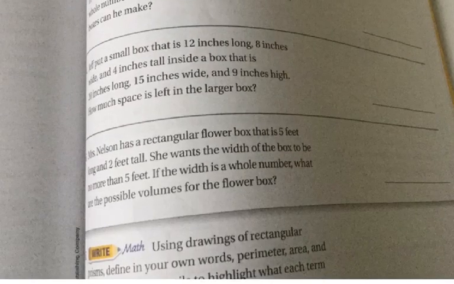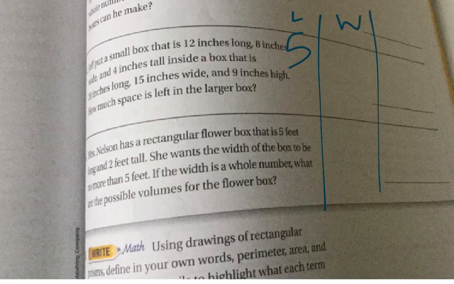Okay, the next question. Miss Nelson has a rectangular flower box that is 5 feet long and 2 feet tall. She wants the width of the box to be no more than 5 feet. If the width is a whole number, what are the possible volumes for the box? Okay, so let's think about this. So let's take what we know. We know the length, the width, height.